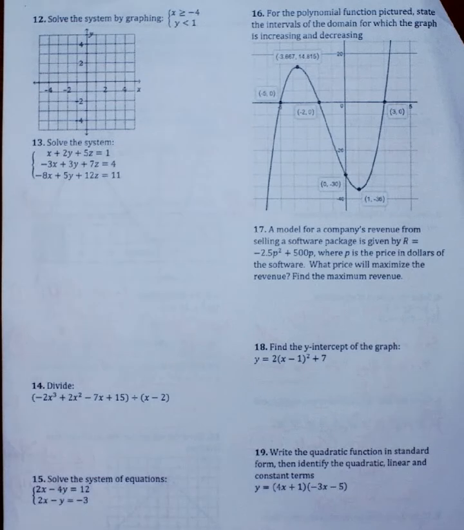So we are now on page 2. I'm going to start with number 12. It says solve this system by graphing. Well, I'm going to graph the first equation.